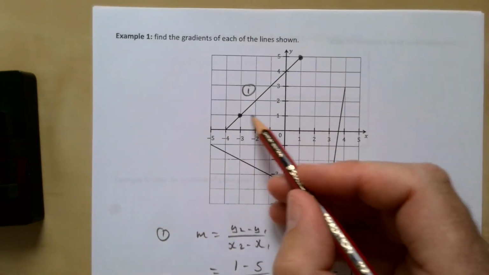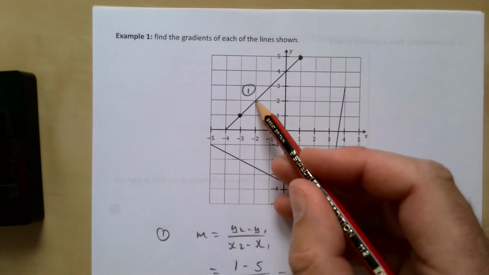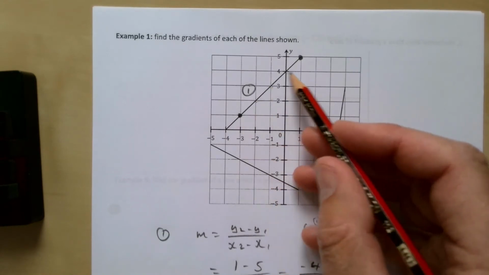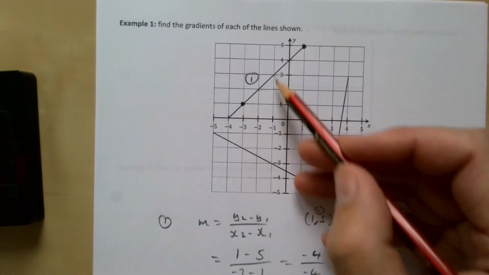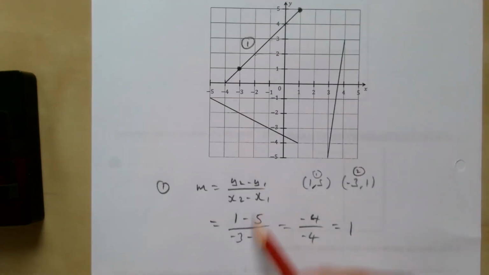You can see every time you go across one square, you're going up one square, across one, up one, across one, up one. But it's just to show that both methods work, and it won't always be as easy to read off that it's across one, up one. So sometimes this is a decent method then to use as well.